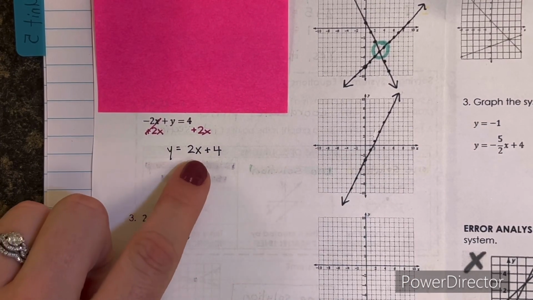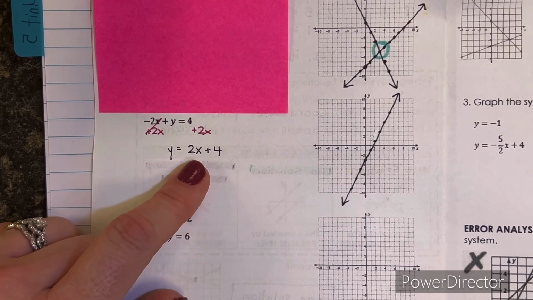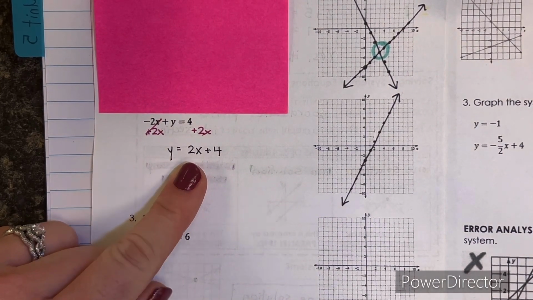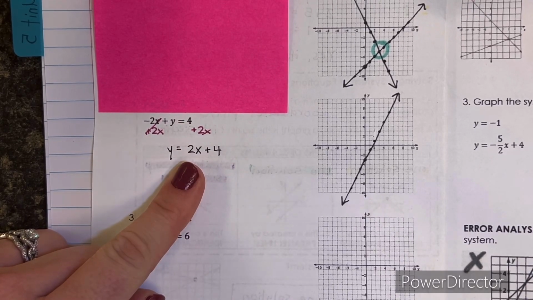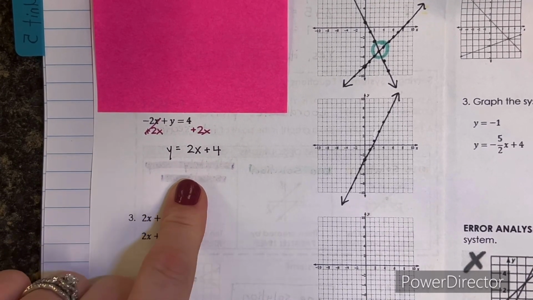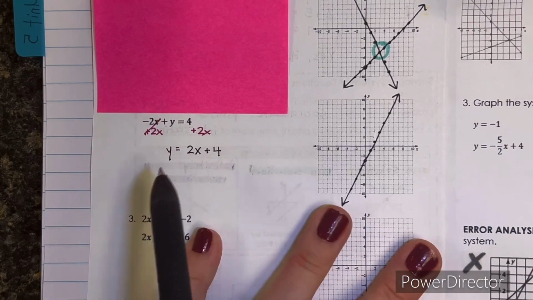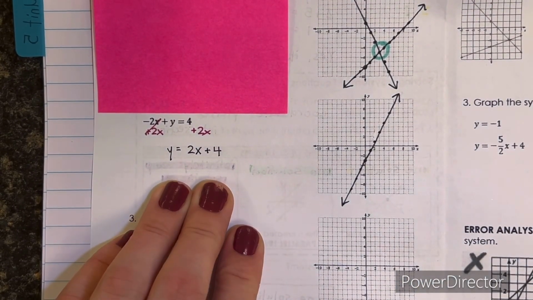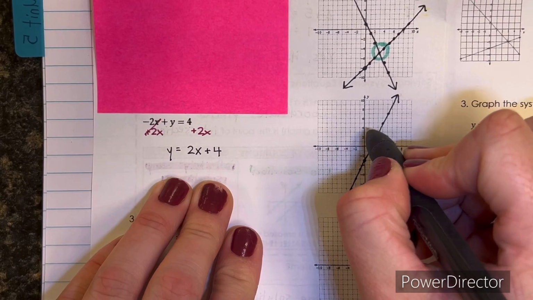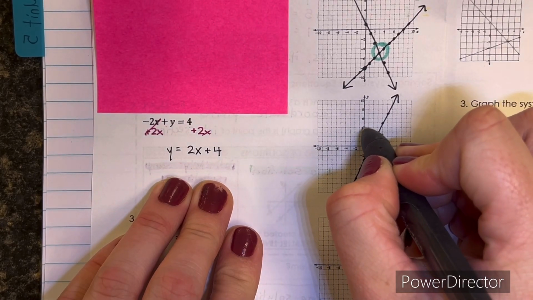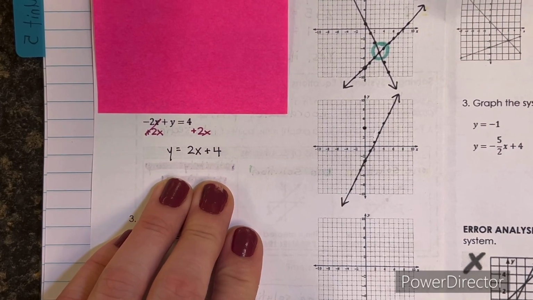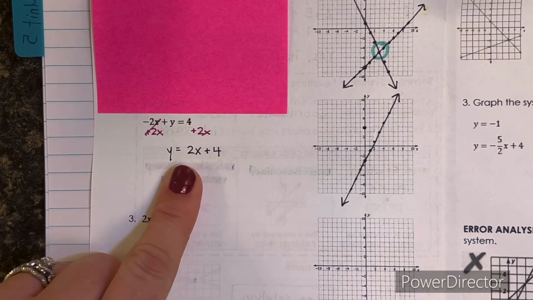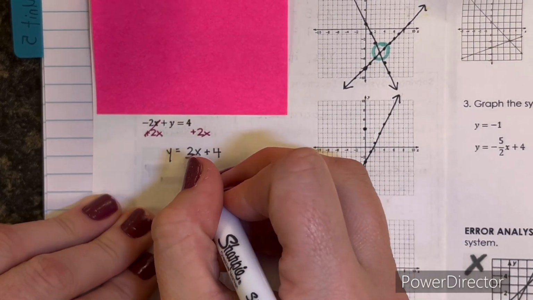This is now what I've got to go graph. So again, it's not difficult if it's not in slope-intercept form. You're just going to add or subtract the x to get it over there. You might have to divide, but that's as worse as it gets. So here's my second equation that I'm going to graph, starting up here at 4. I'll put me a dot at 4. And now again, that slope says 2. It's 2 over an understood 1 right here.